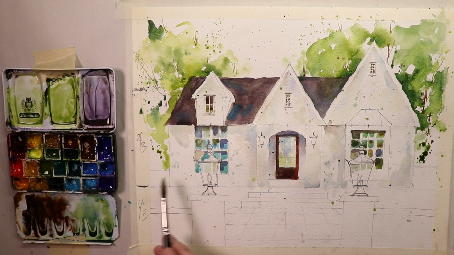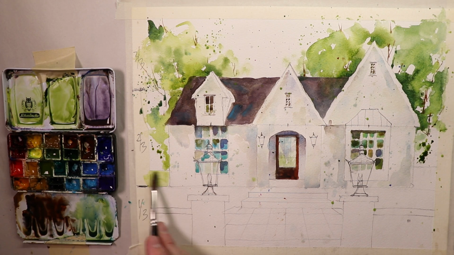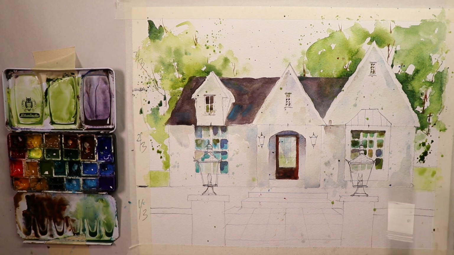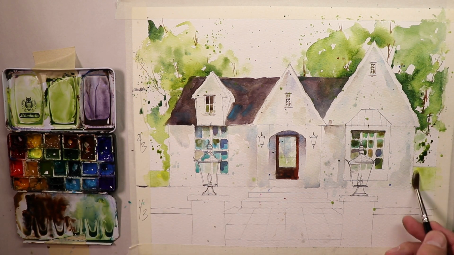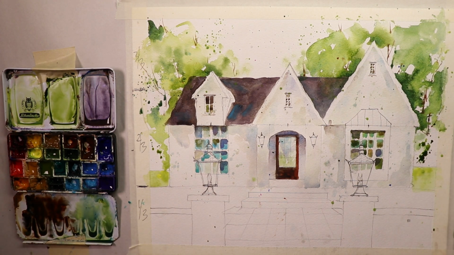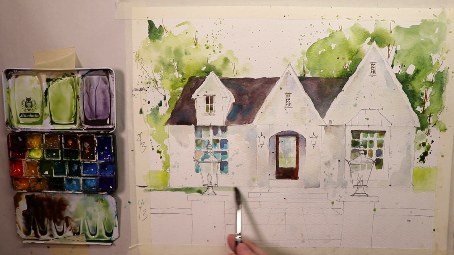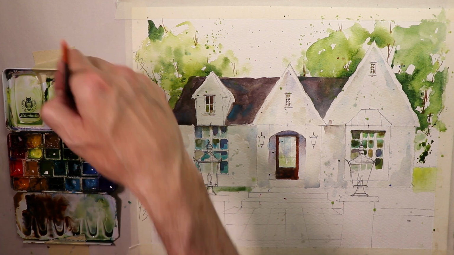And then maybe a little bit of green over here. Maybe there's some grass over here. And then I'm going to do some grass over here.